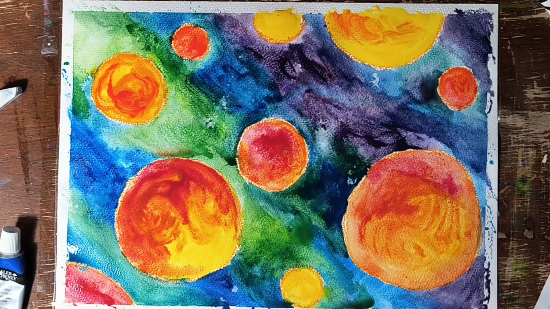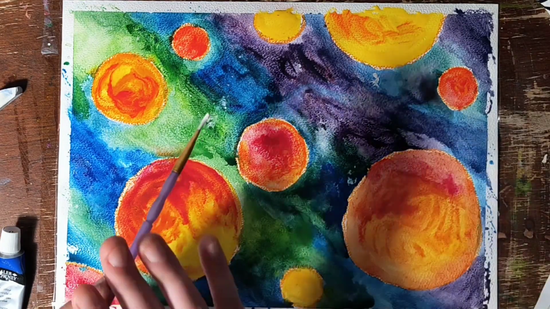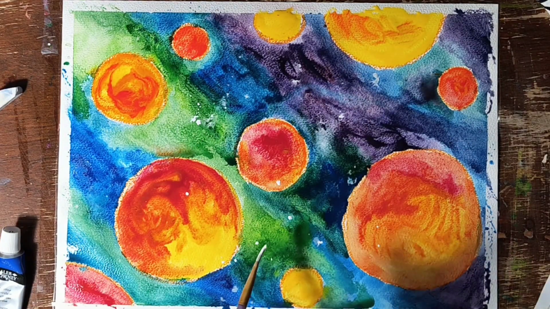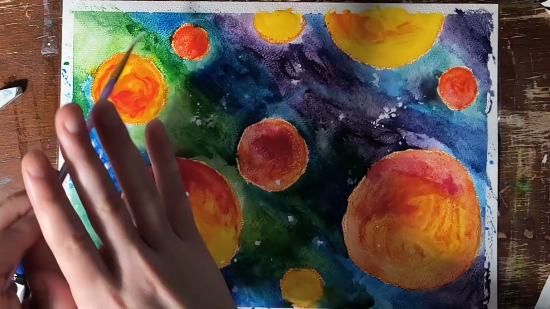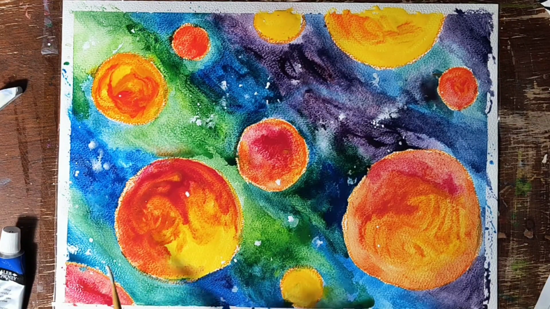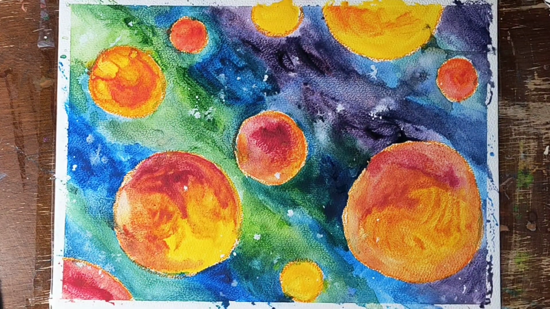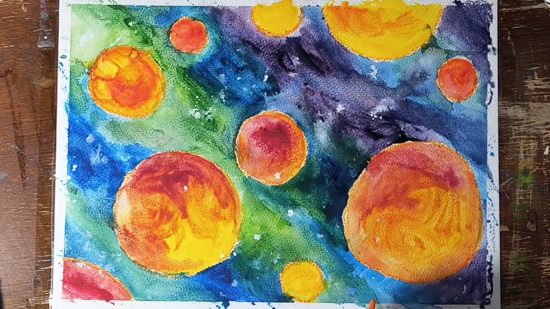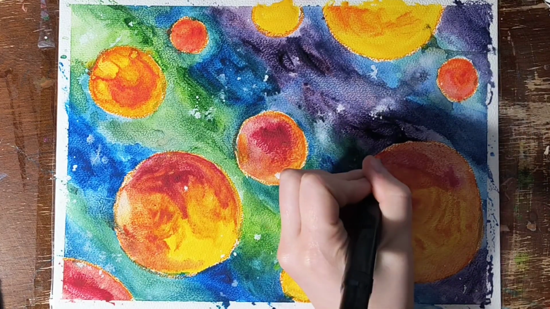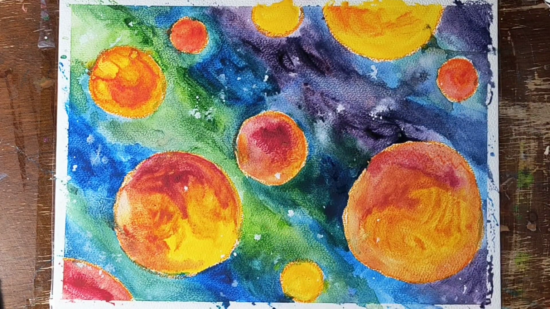And now that all of my planets are complete, I'm adding a quick little last minute splash of white to enhance some of those stars. Our painting stage is complete, and so now we have to wait for this painting to dry all the way, and then we can start the next step.